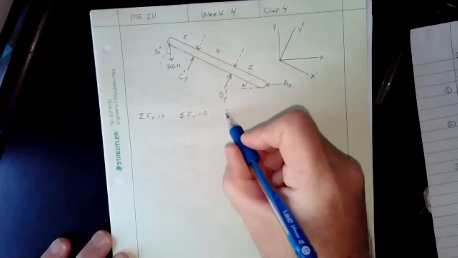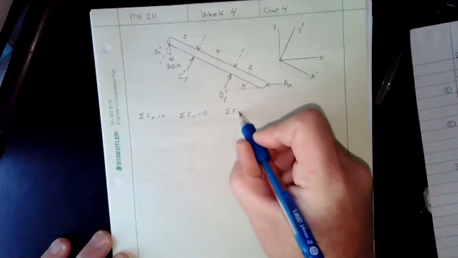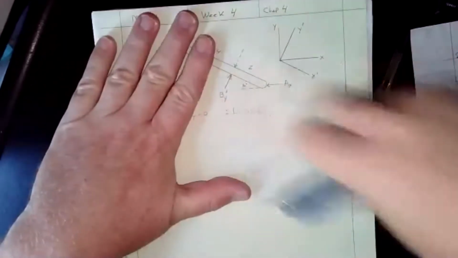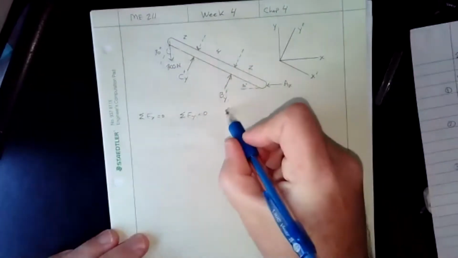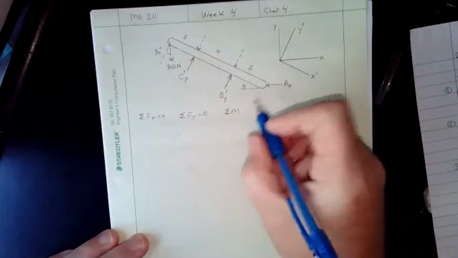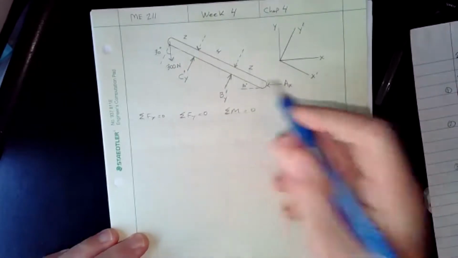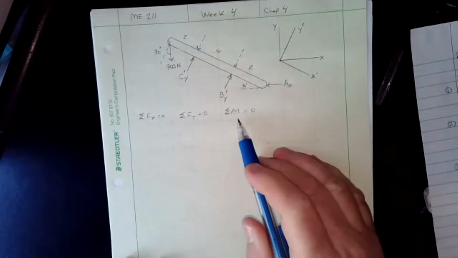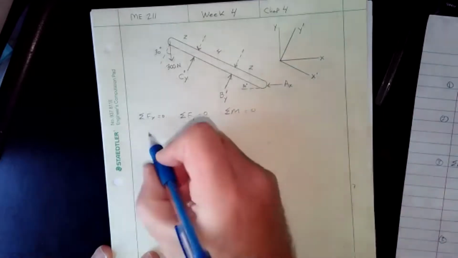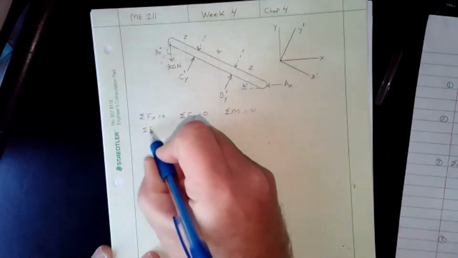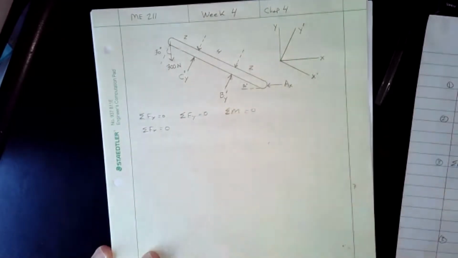And we can sum the moments, not Z, I was about to say that. It depends, but we only have limited options as far as points that'll help us. So first equation, let's sum the forces in the X to 0.